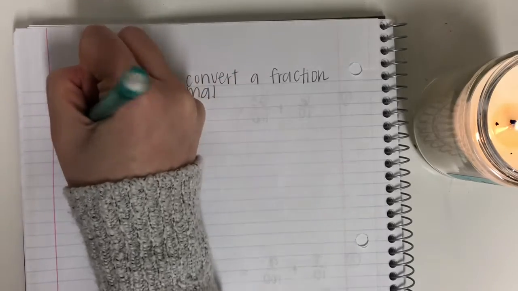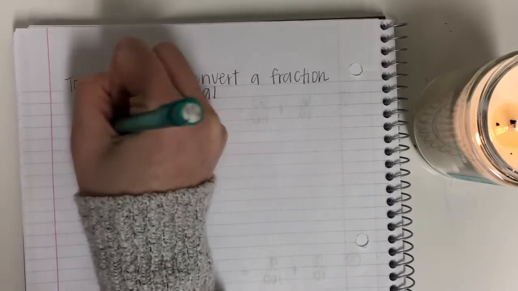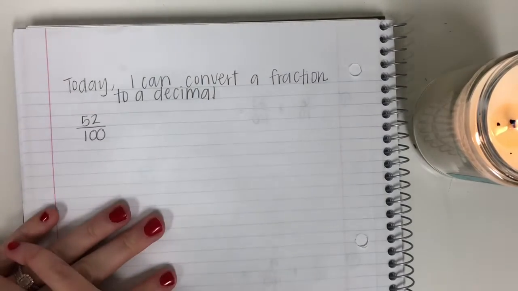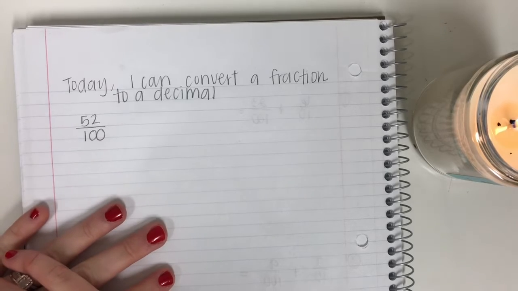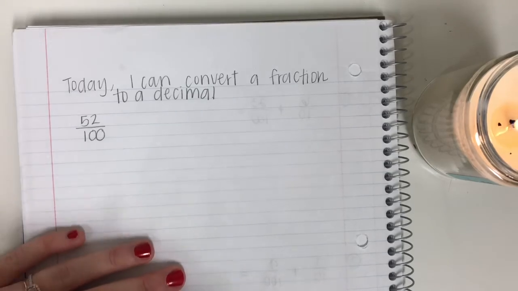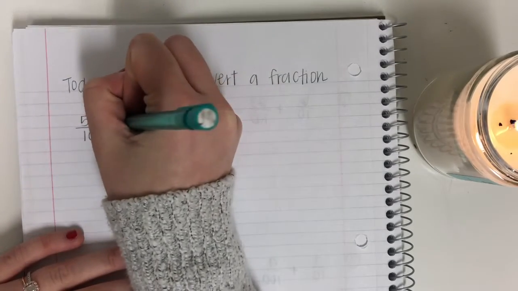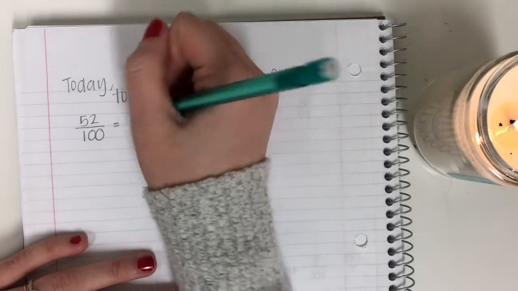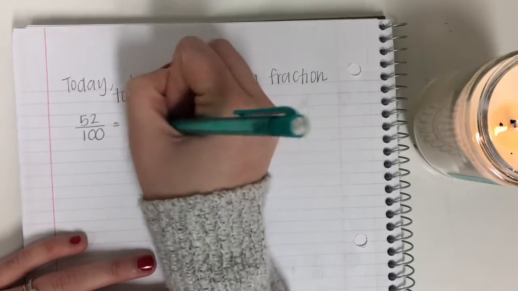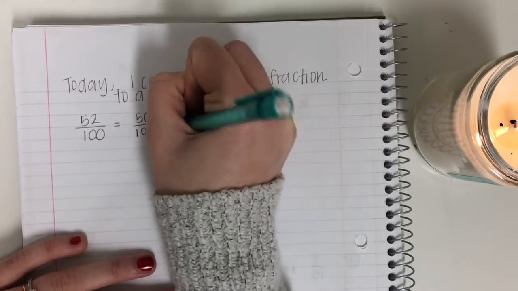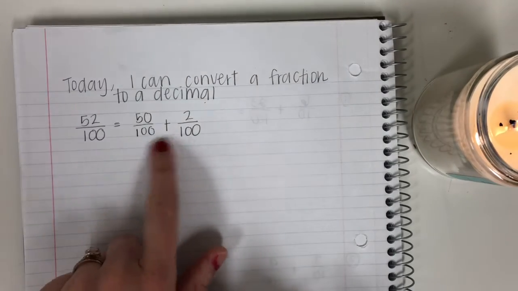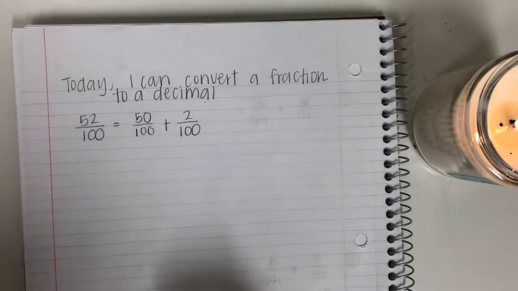Okay, let's take a look at something. Let's say that we have 52 over 100, and they want us to convert this fraction into a decimal. So here is how we can go about it. The first thing we want to do is decompose or break apart our numerator. So I'm going to say 52 is also equal to what? 50 over 100 plus 2 over 100, right? Because 50 plus 2 is 52 over 100.